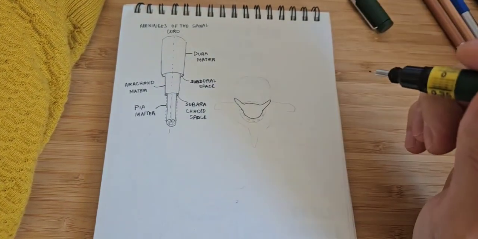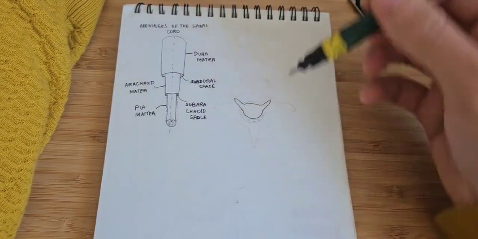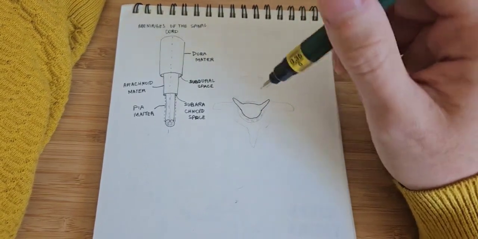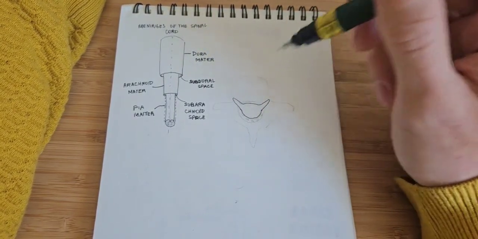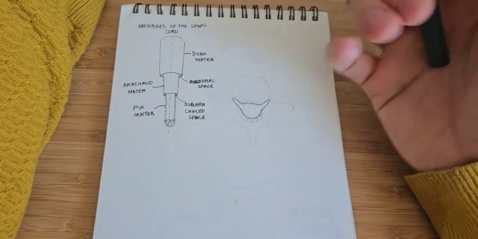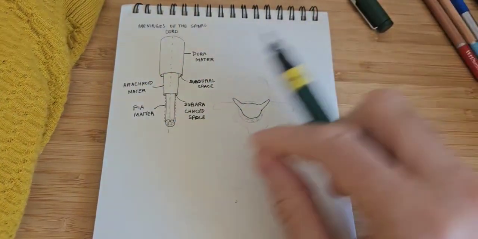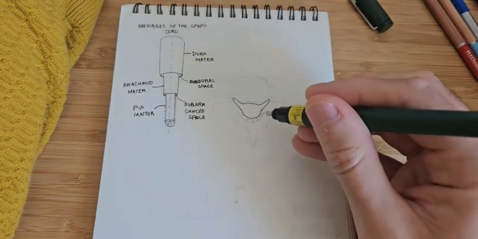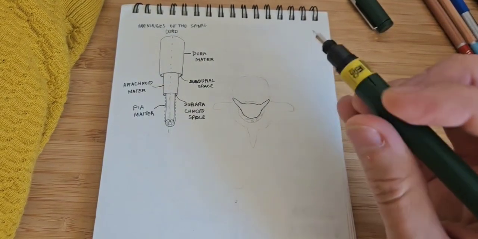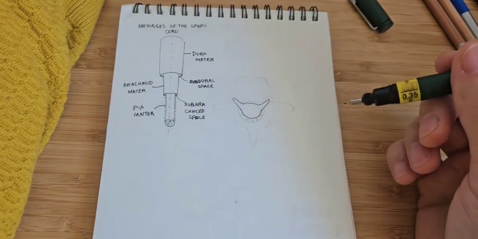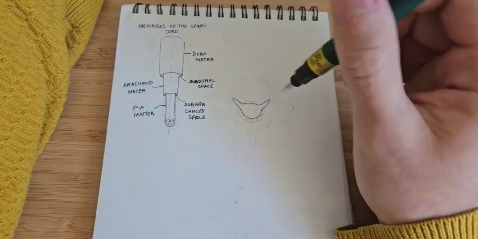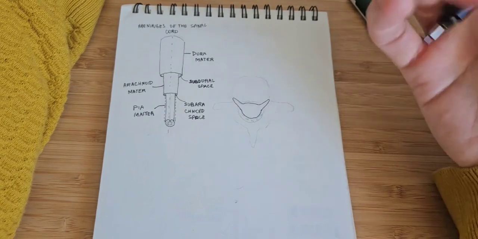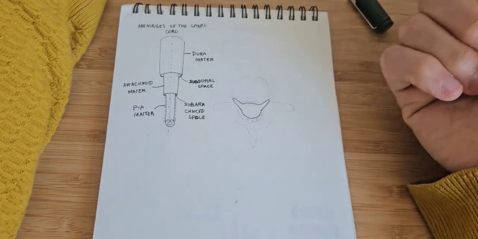It's composed of dense connective tissue, and the dura mater provides mechanical protection against external force. The outer layer is periosteal, while the inner layer is meningeal, and both contribute to strength and resilience.